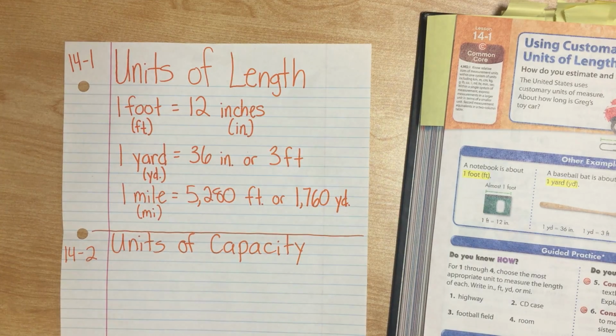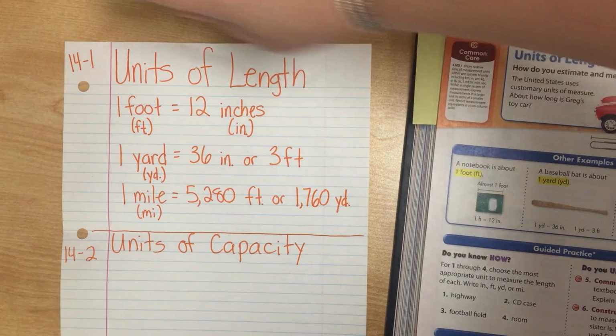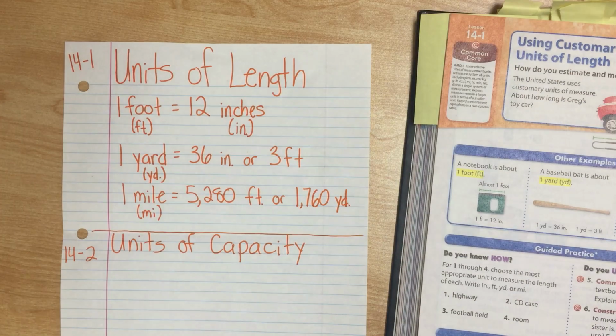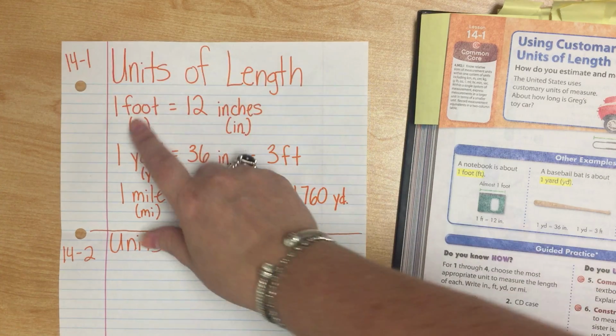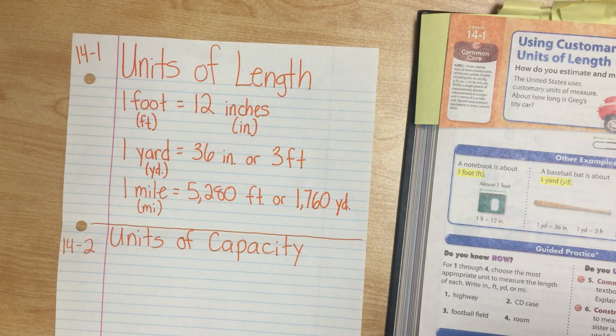So we are starting our new unit, and it is in measurements. For the first one, we're using units of length, meaning we're talking about how to measure things in terms of how long they are. When we're measuring, we use a foot. 1 foot is 12 inches.